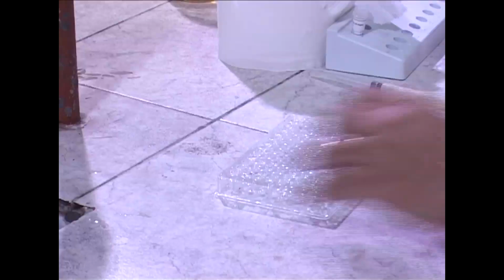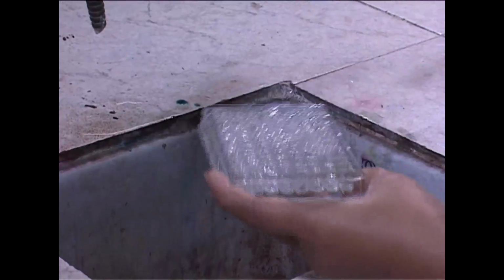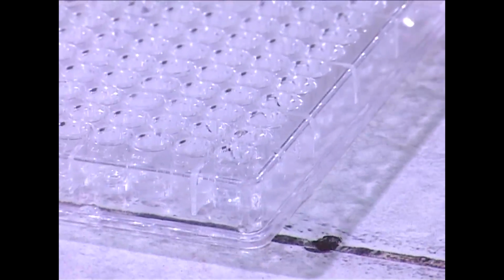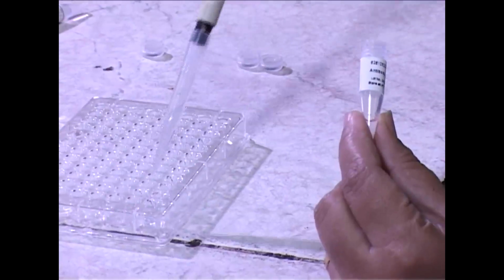In the next step we will add the sample. If the sample is carrying specific antibodies against this antigen, they will bind to the antigen. We have to then again wash the wells so that excess or unbound antibodies are washed off from the wells. Next, we will add an enzyme tagged secondary antibody specific for the primary antibody used here.